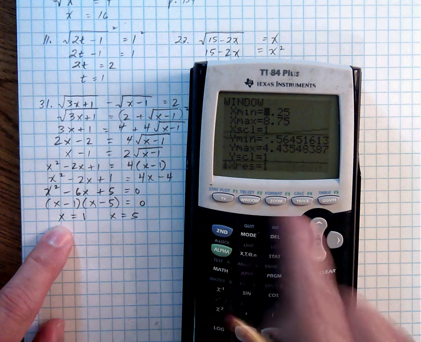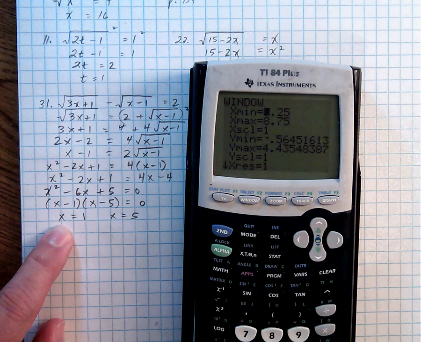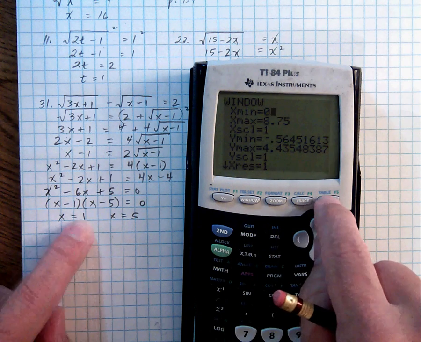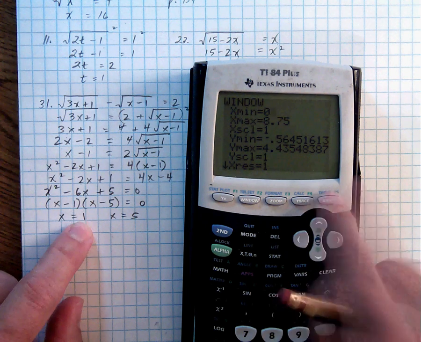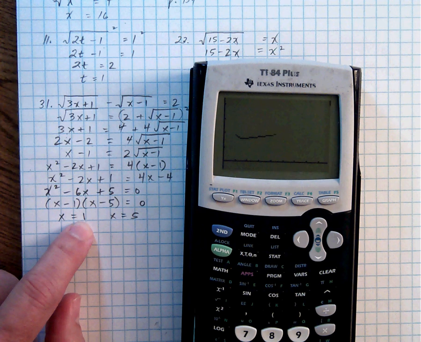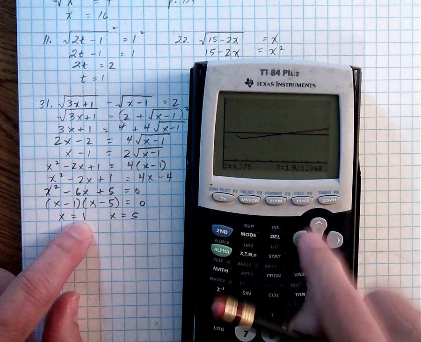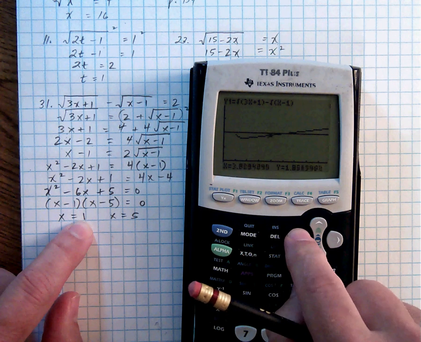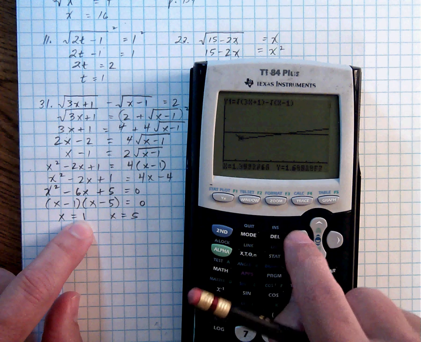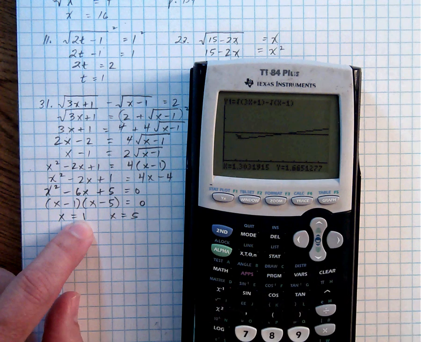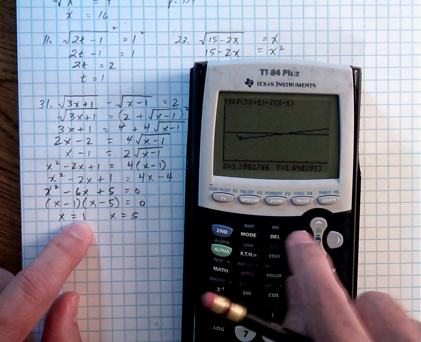So my window, I'm going to go back to 0. Because if this is not extraneous, then it crosses at 1. As you can see, there's that little gap right there. It's pretty close, but unless there's something going on with this picture, it looks like 1 is extraneous.